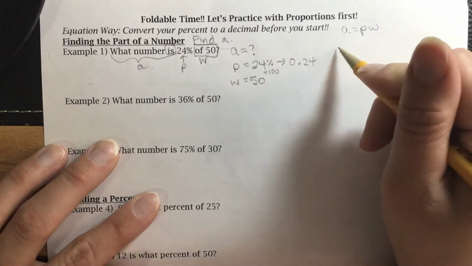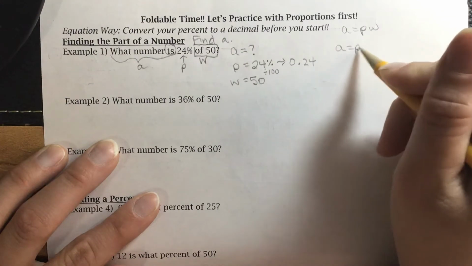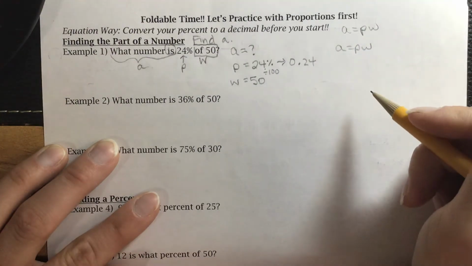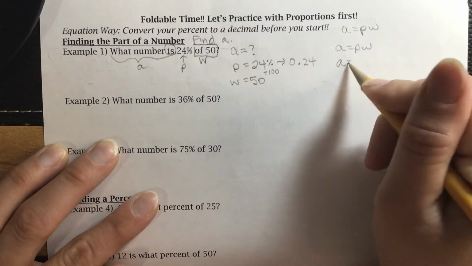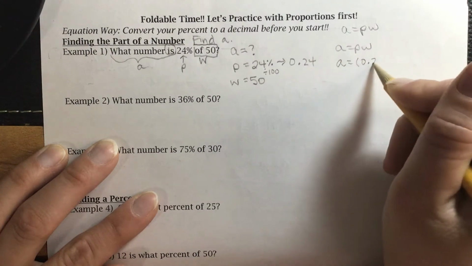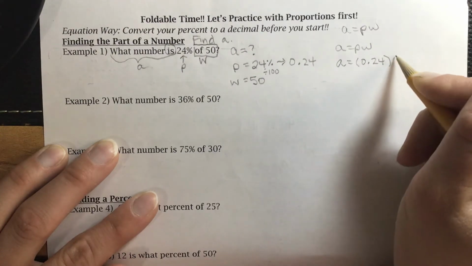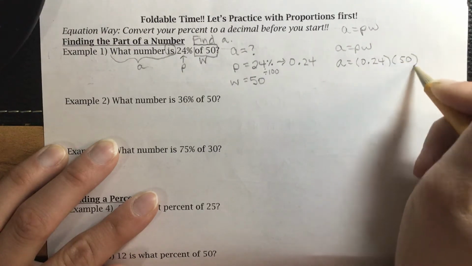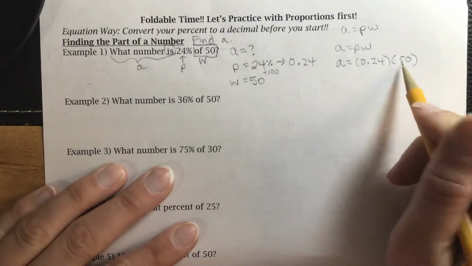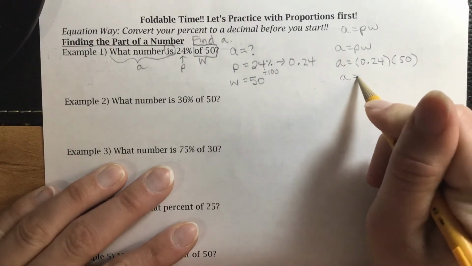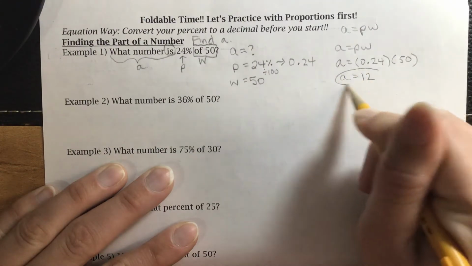Let's sub things into our equation. A equals PW. We always start by writing our equation. We don't know A. We do know P is 0.24 and W is 50. We multiply these two and we get our solution, A equals 12.